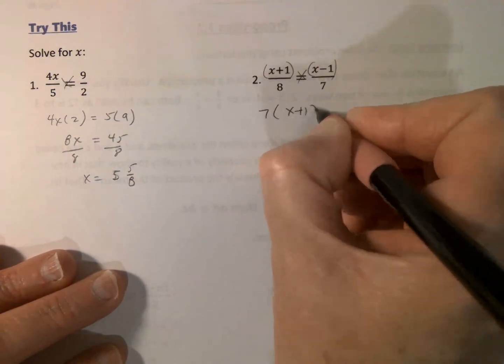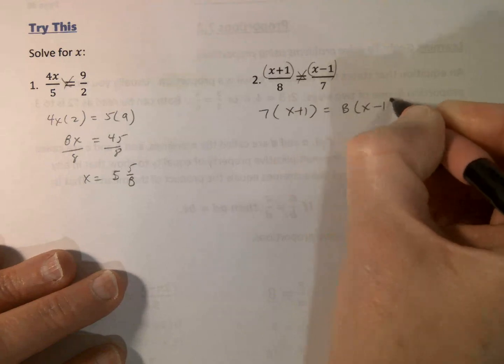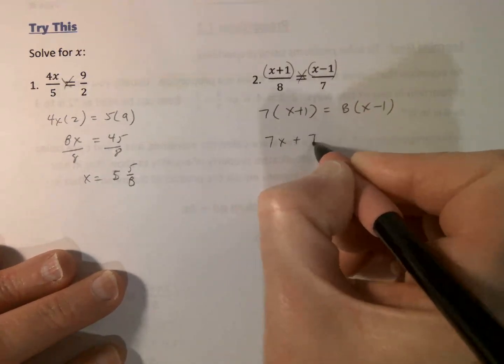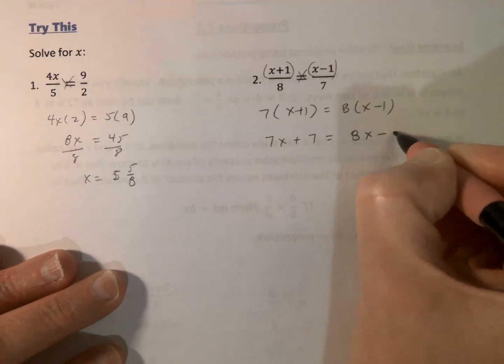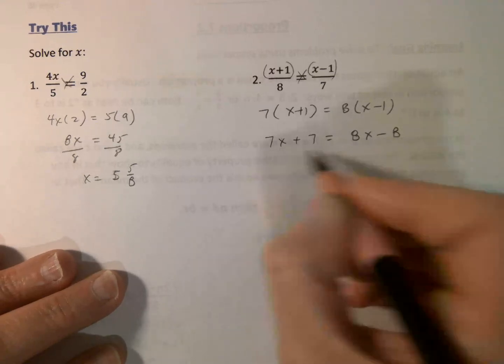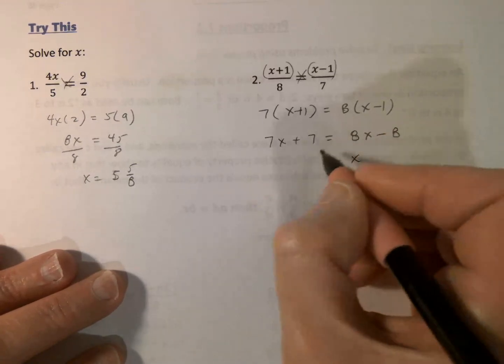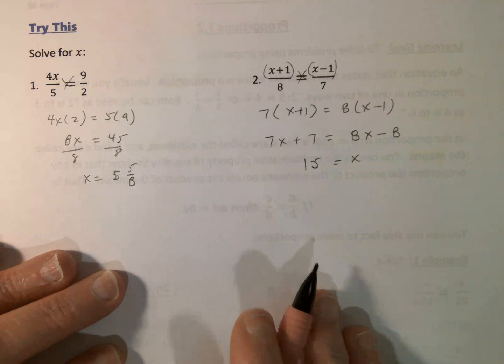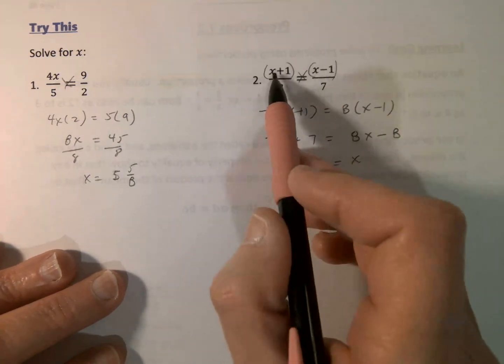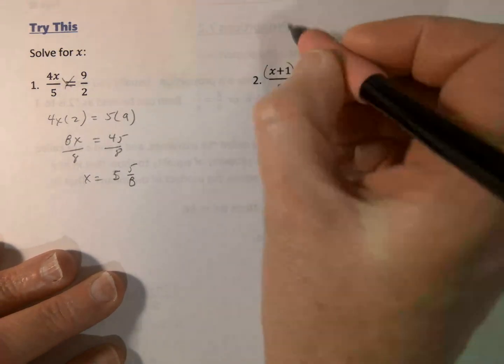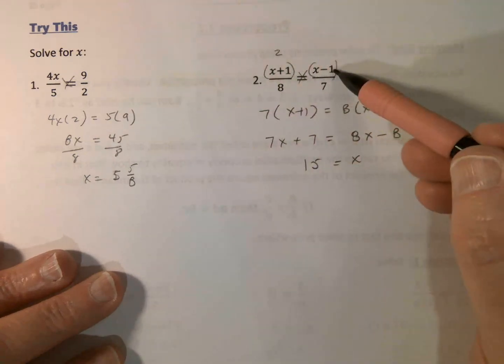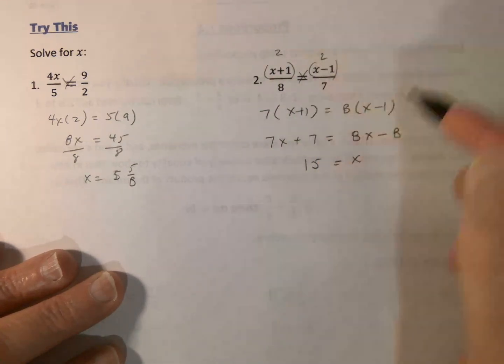So 7 times x plus 1 equals 8 times x minus 1. 7x plus 7 equals 8x minus 8. I'm going to put my x's on this side, and I have x is equal to 15. If I check that, 15 plus 1 is 16, divided by 8 is 2, and 15 minus 1 is 14, divided by 7 is 2. So it works.